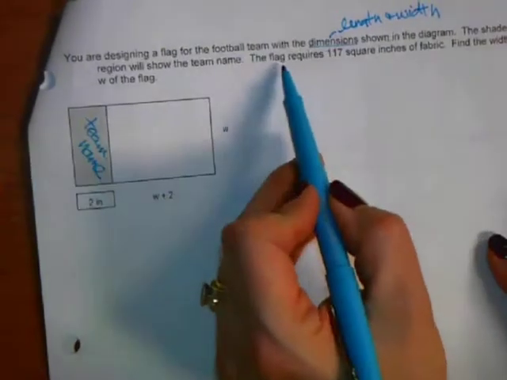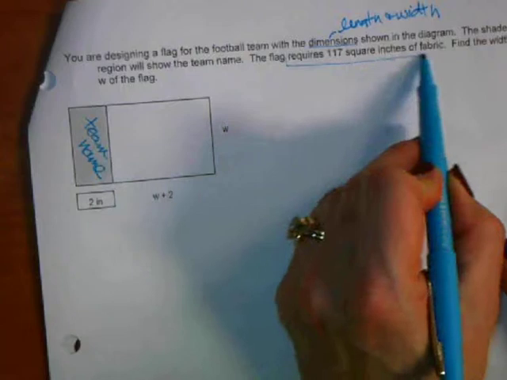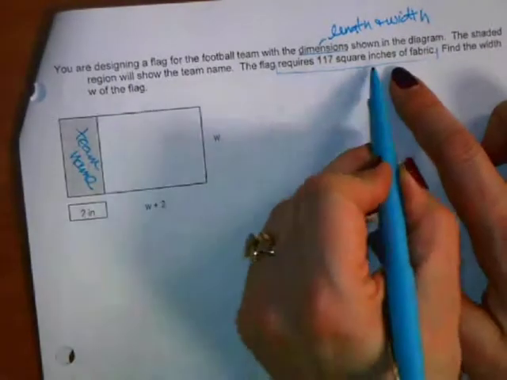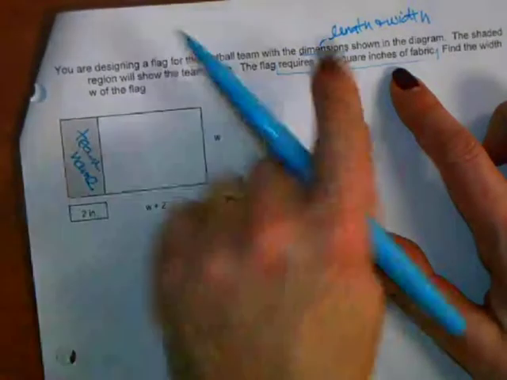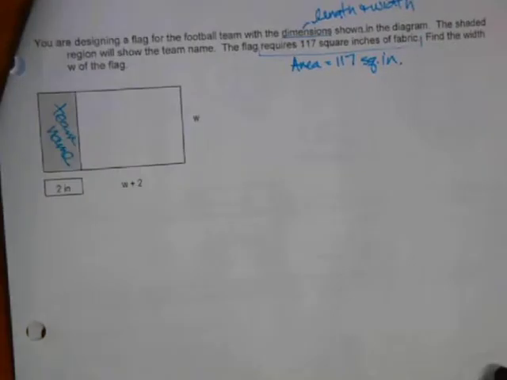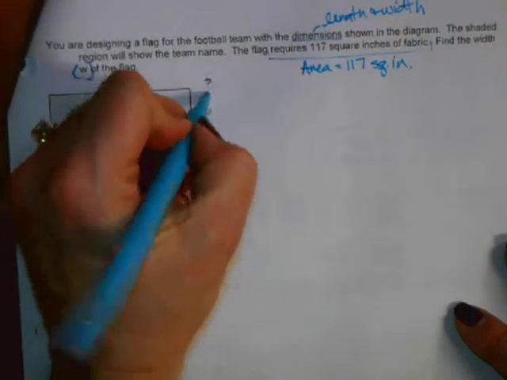Okay, let's look at this one. The flag requires 117 square inches of fabric. What does that tell me about this problem? What do you think? Nathan. The area is 117. I couldn't have said it better myself. This says the flag requires 117 square inches, so if you're going to make this flag, this is how much fabric you need. That means that the area is 117 square inches, okay? Find the width W of the flag. I need to find W. That's my goal.